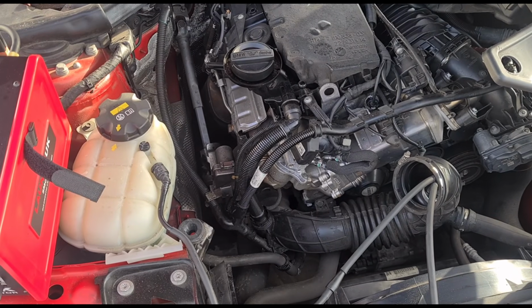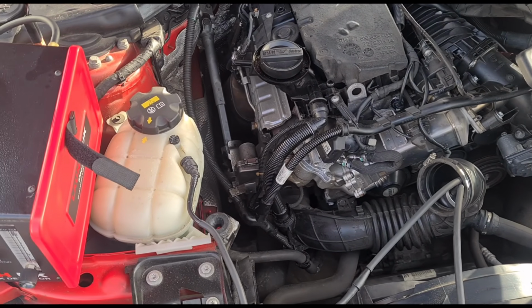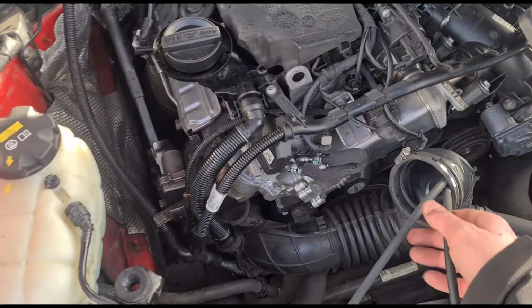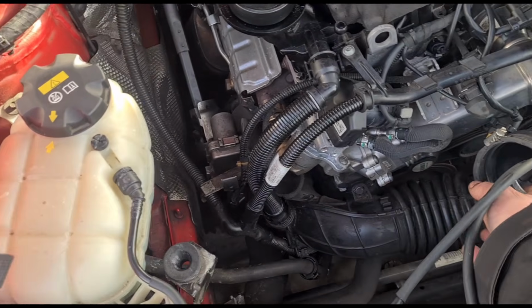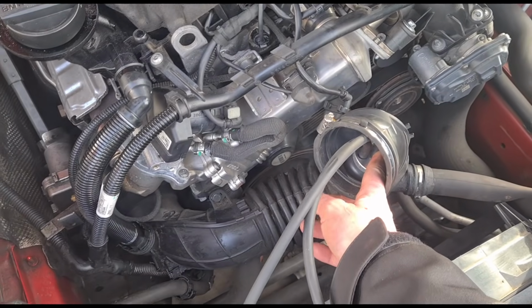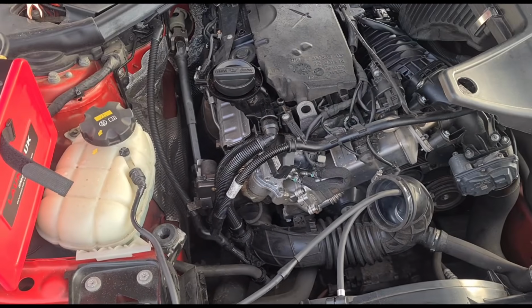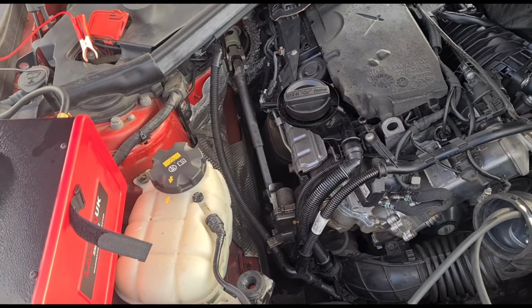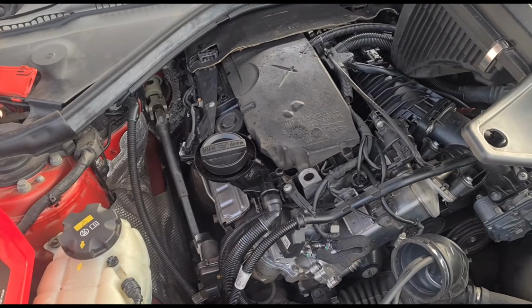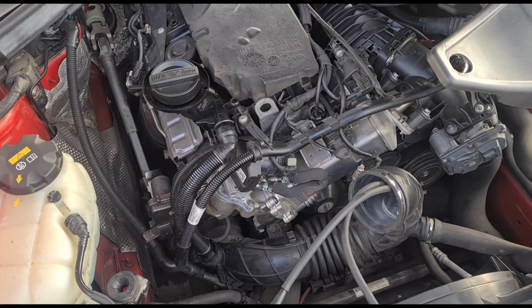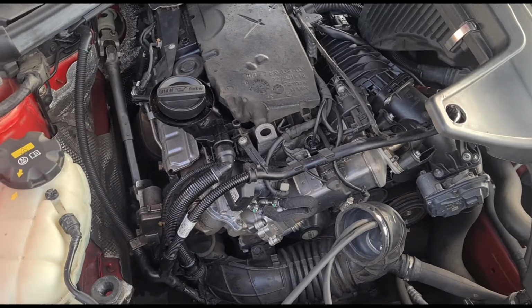Might have to wait a few minutes just to get the pressure built up. We're not getting a perfect seal over here, but it's good enough. We're losing a little bit of smoke from here. Trying to inflate that as hard as I can. It's just because of the angle.